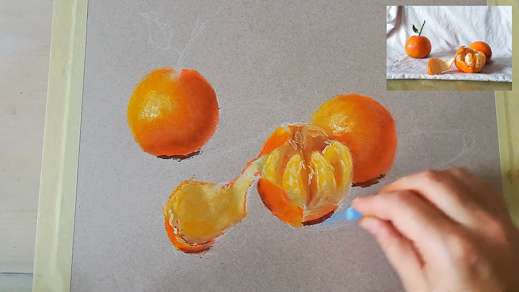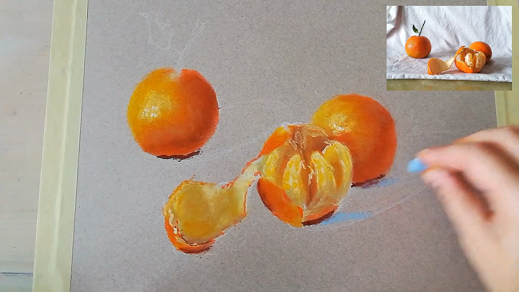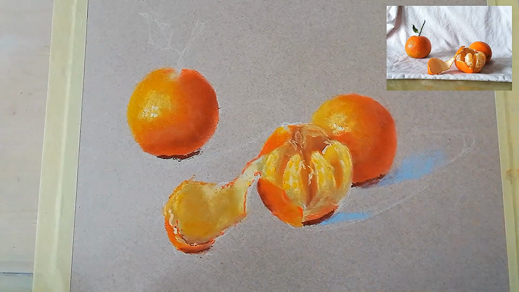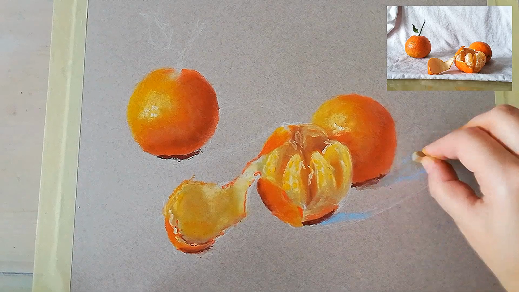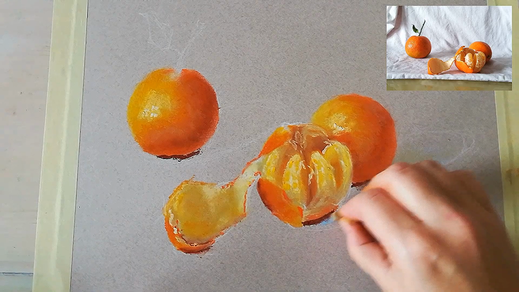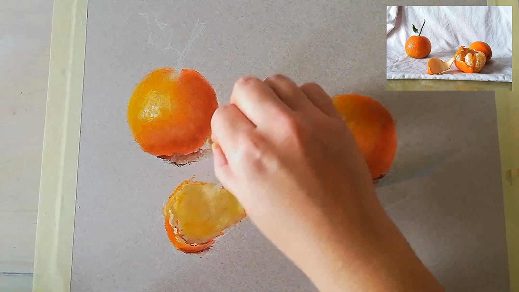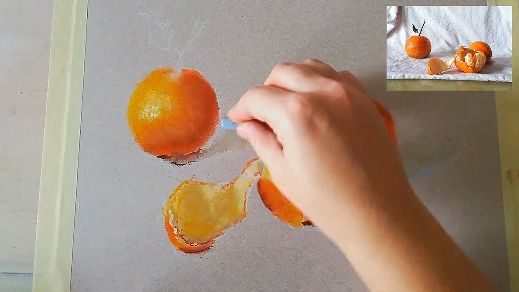And then we will go into a cool shadow. So this is a bright blue that we will mix in together with the umber. So I'm adding this blue here as well.